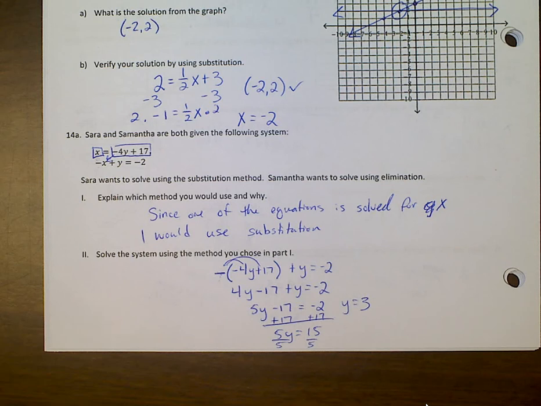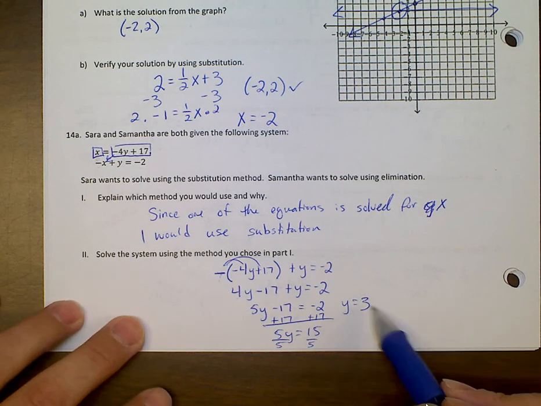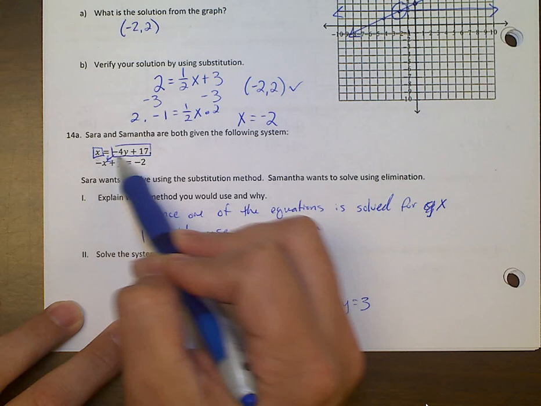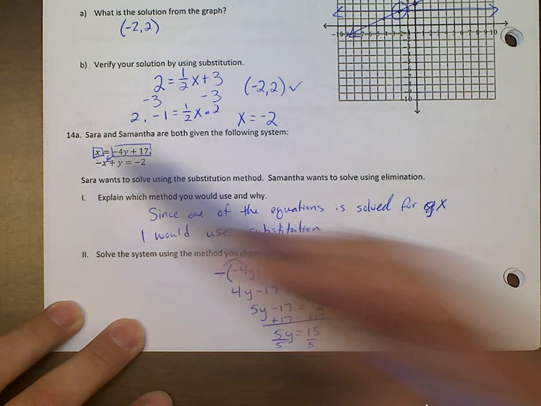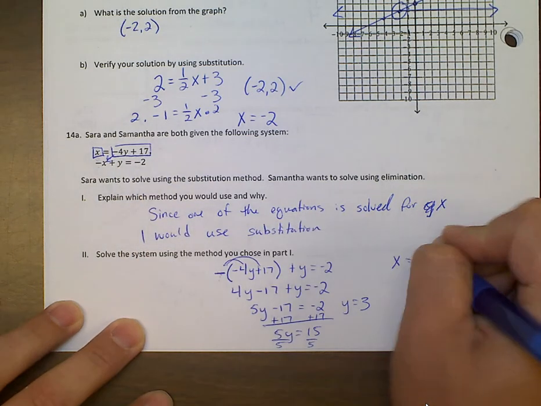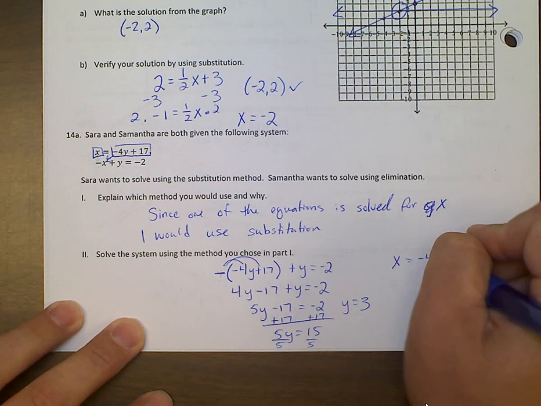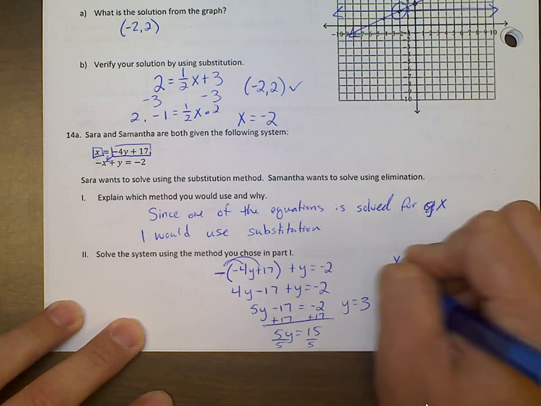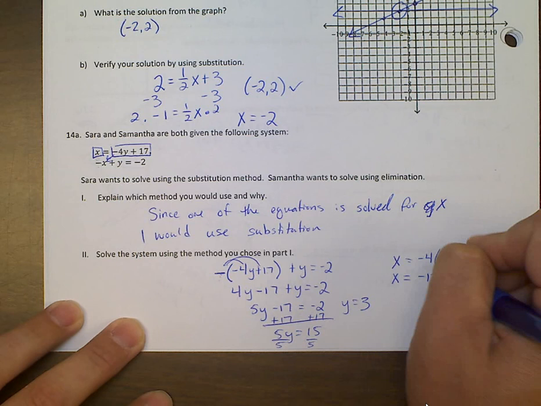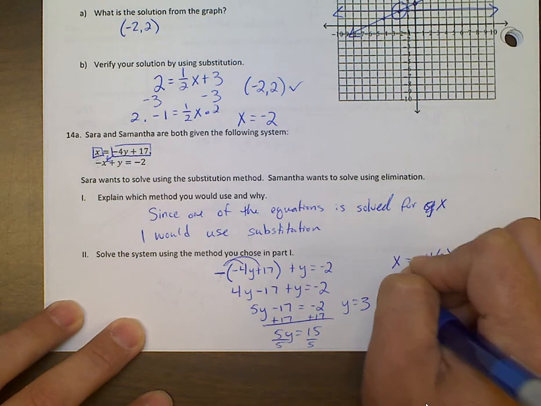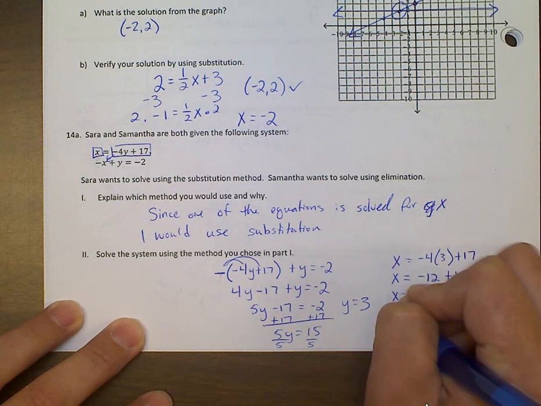Now I'm going to take my 3 and substitute it into the one that I boxed up here, because that's already solved for x. So x equals negative 4 times 3 plus 17. So x equals negative 12 plus 17. x equals 5. So my solution is 5, 3.